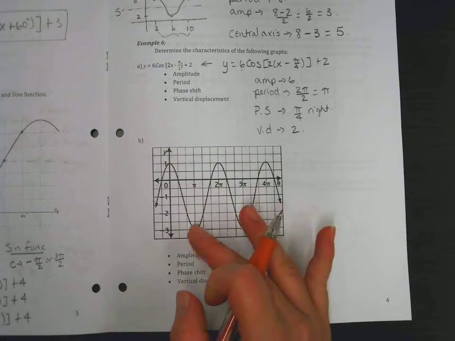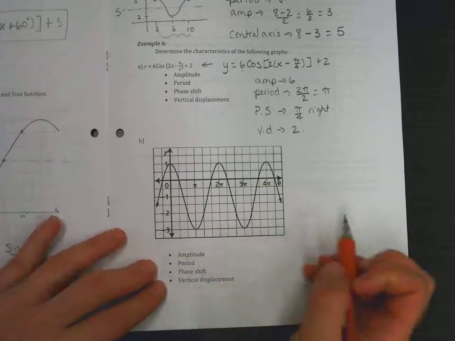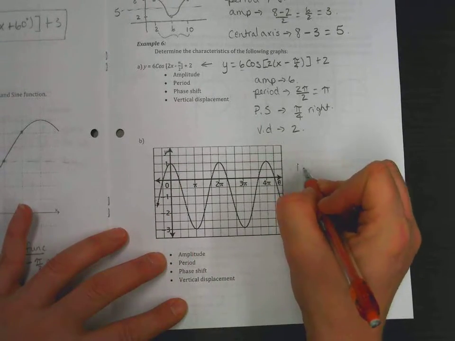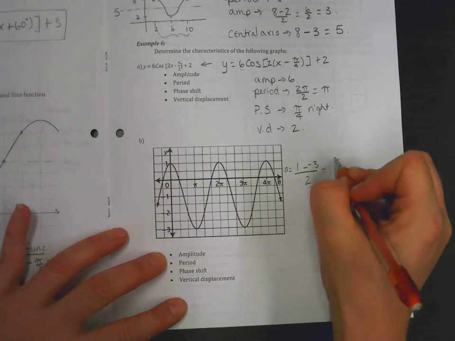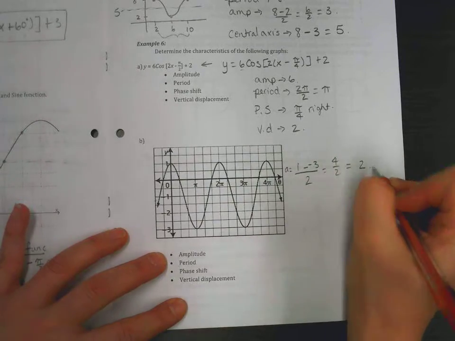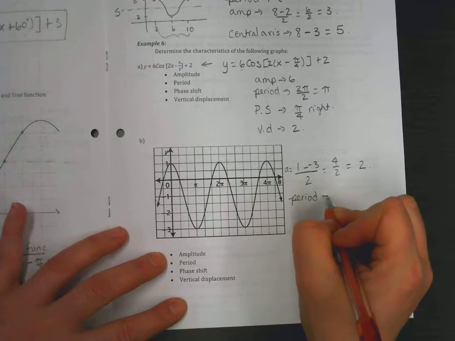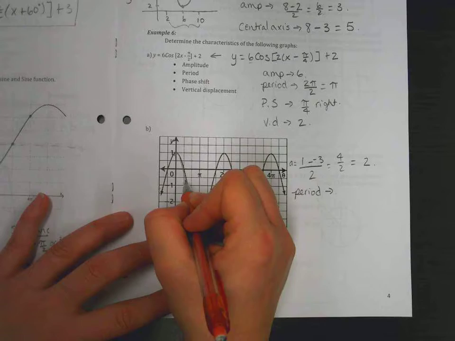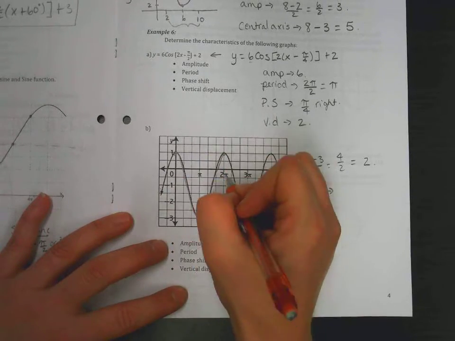We're given a graph and we're asked to talk about these same characteristics. Amplitude, max minus the min, divided by 2. So my amplitude is 2. The period is found in this case simply by looking at the graph. I'm going to start on the y-axis. I'm going to sketch one cycle of my graph. That would be my period. My period would be 2 pi.